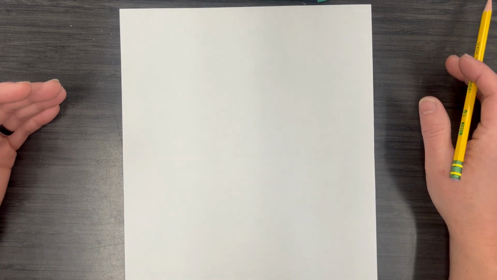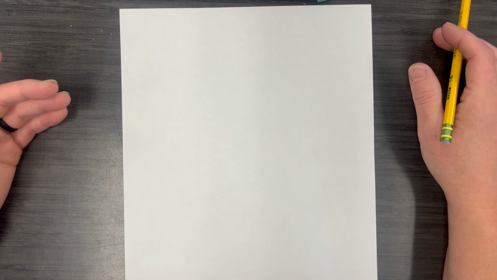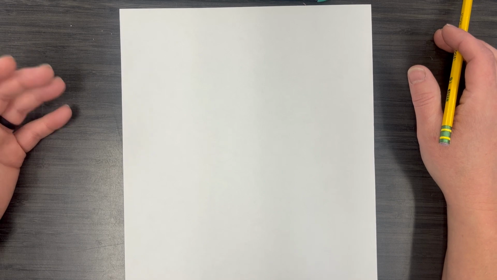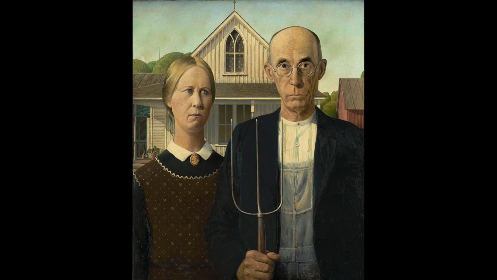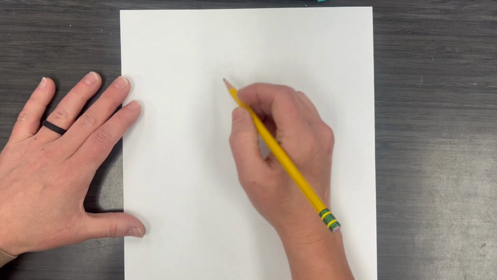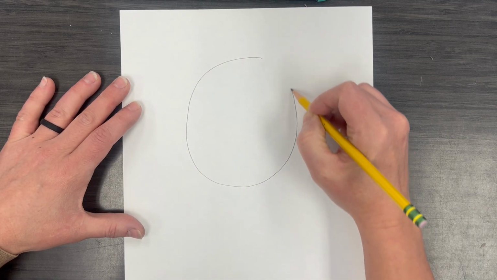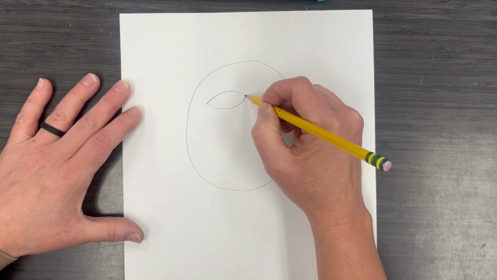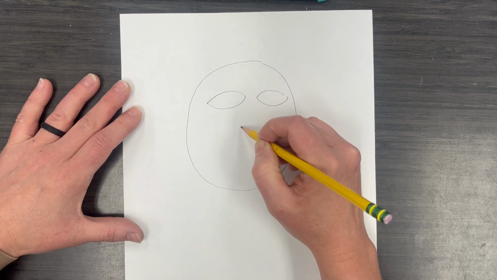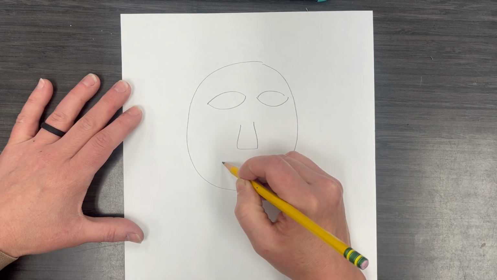Now, first things first, I want you to think about people's faces and what those faces look like. Look at the neighbors around you, think about your own face. You're probably going to find that when you want to draw a face, you'll think you want an oval for a head, and the eyes go up top, and the nose goes in the middle, and the mouth comes at the bottom.